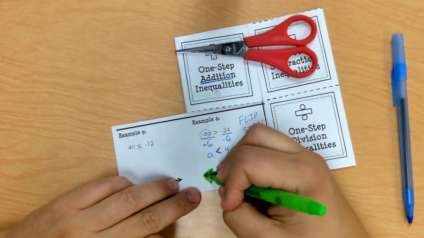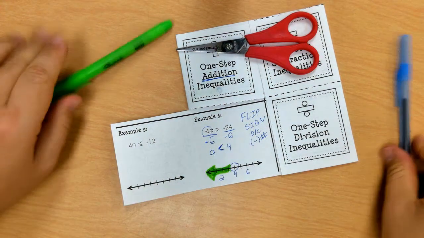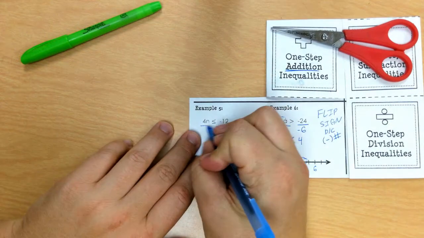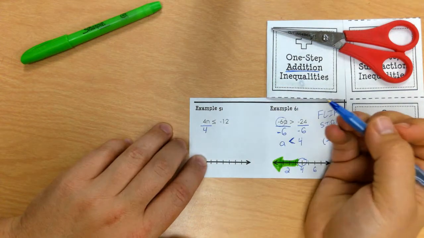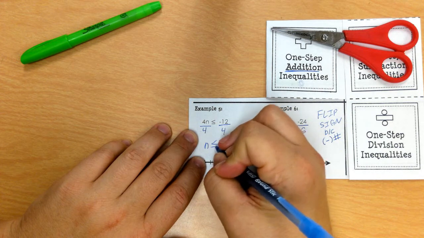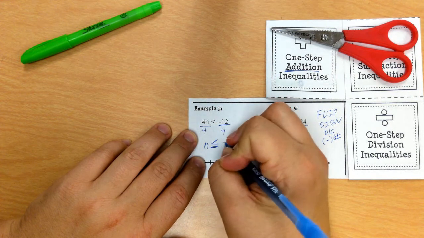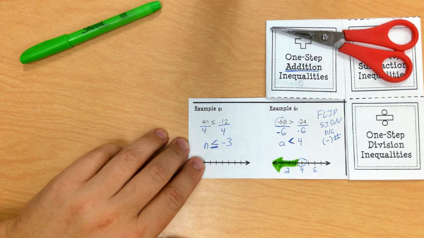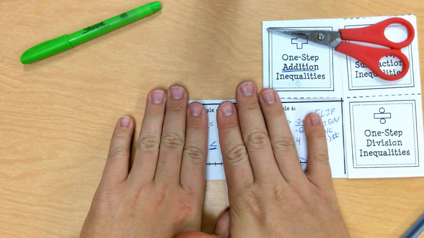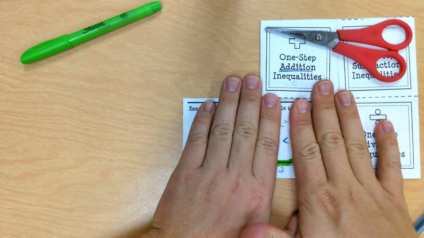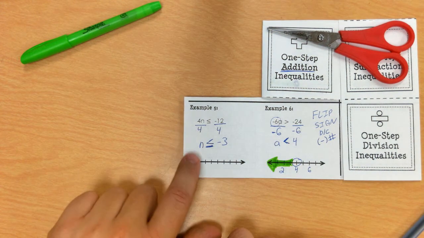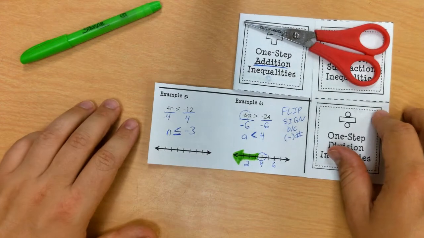Now notice on this one, I'm dividing by 4. Is 4 negative? No. So I'm going to keep that sign the same. These are the same sign. These are different, because in one I'm dividing by a negative, and in one I am not. That's the big difference. You need to know that.